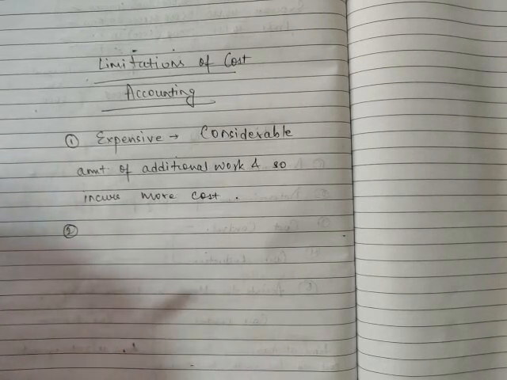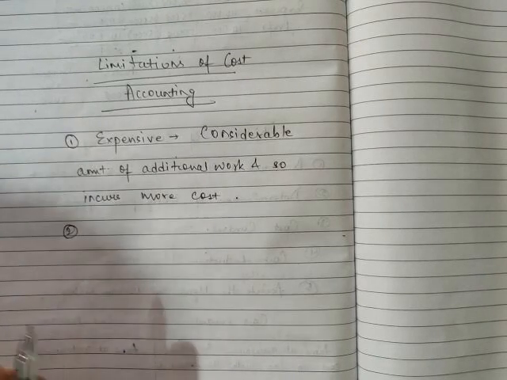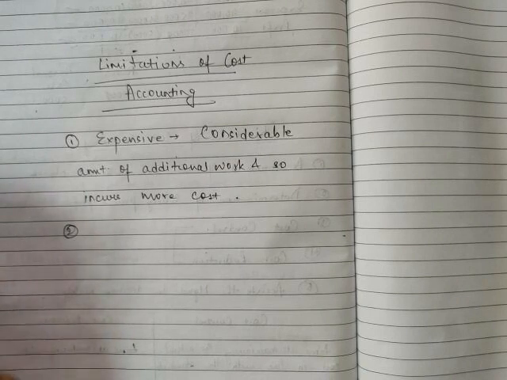Therefore, we have to make a reconciliation between the financial accounts profit and the results shown by the cost account to verify the accuracy of both the books of accounts.